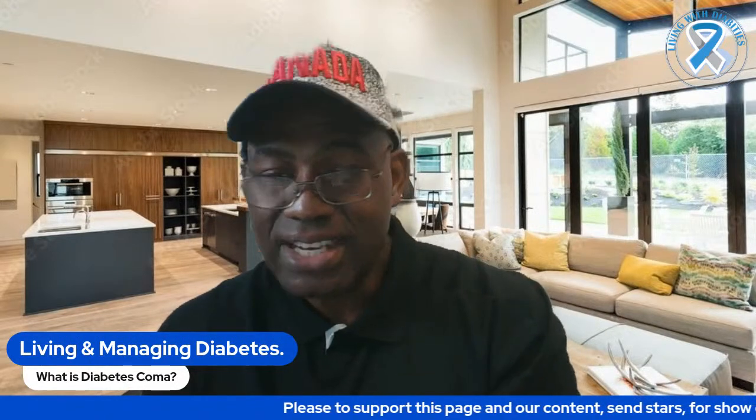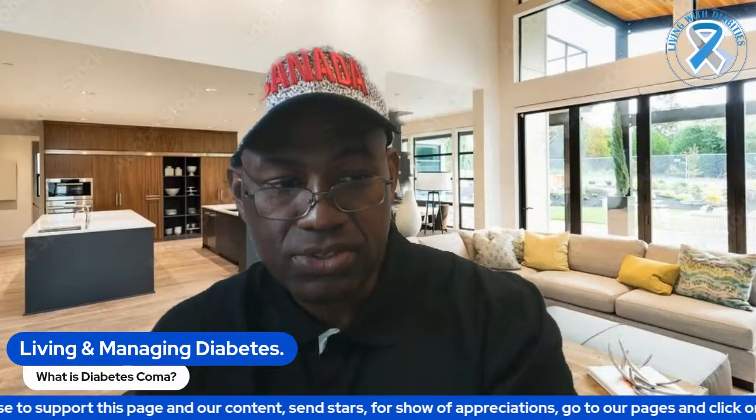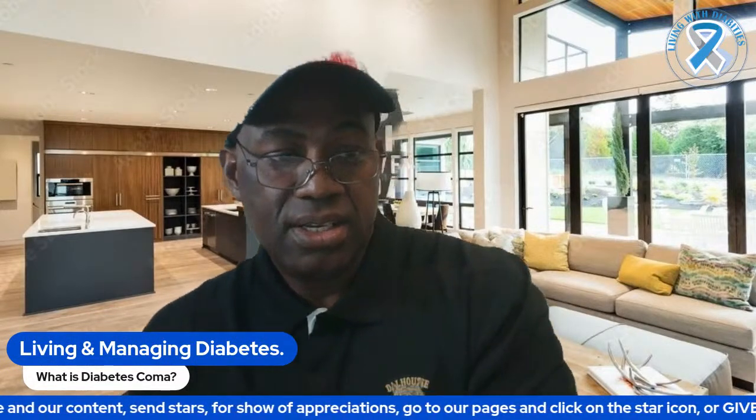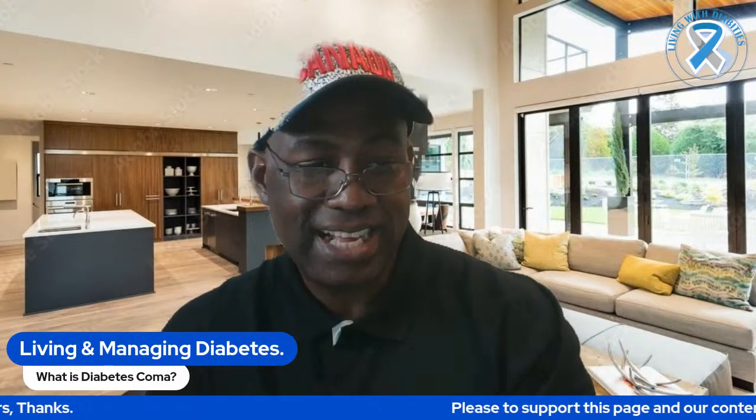Number two, the risk factor for diabetes related coma: people with type 2 diabetes have a greater chance of going into diabetes related coma from diabetes related hypoglycemia syndrome. You all know what hypoglycemia syndrome is. So in type 1 diabetes, they're dealing with ketoacidosis. In type 2 diabetes, they're dealing with hypoglycemia syndrome, which is another form of complication of diabetes.